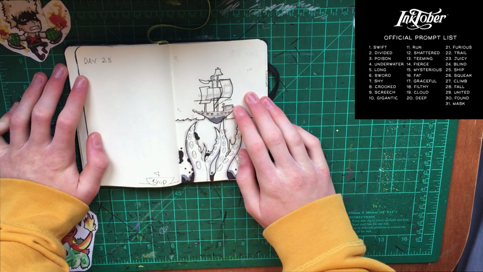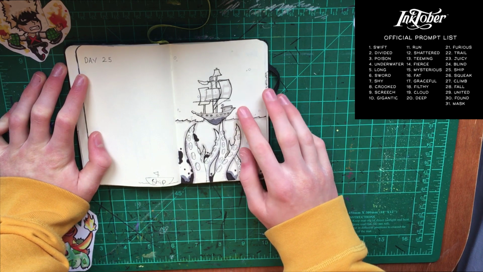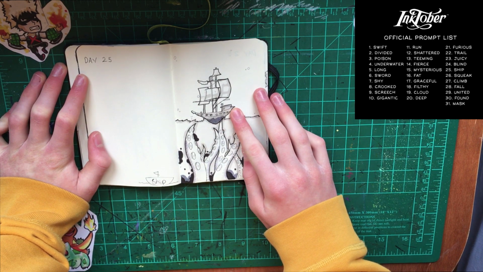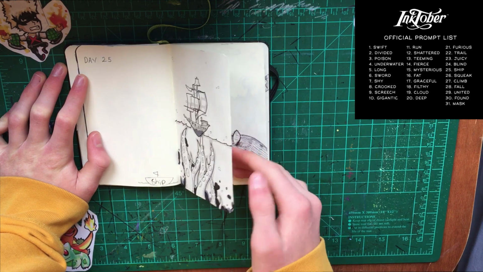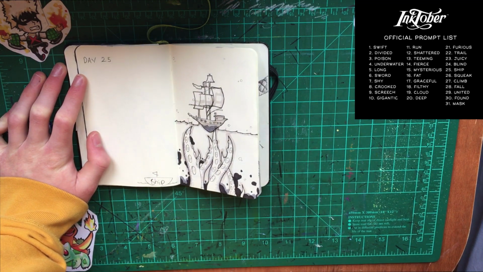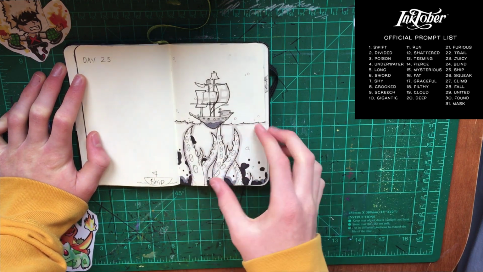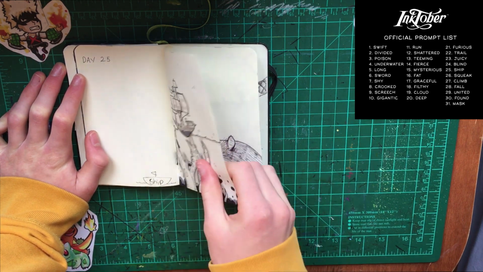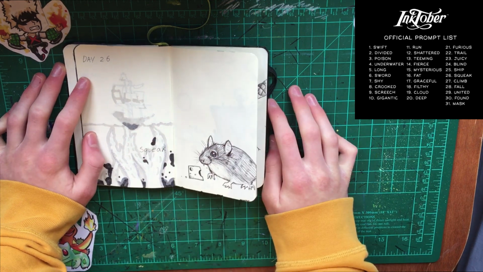Day 25, ship. So we've got some like tentacles. Somebody complained that the ship wouldn't be able to stand in the water, but I don't really know anything about boats, so I mean, I like this one. I like the kind of ink blobs. That was a cool little experiment. We've got a little mouse here, which isn't that great.